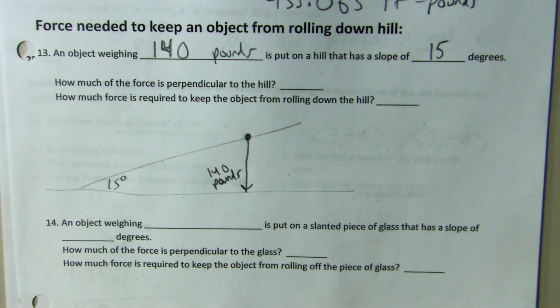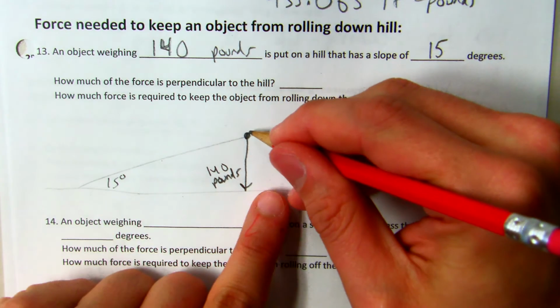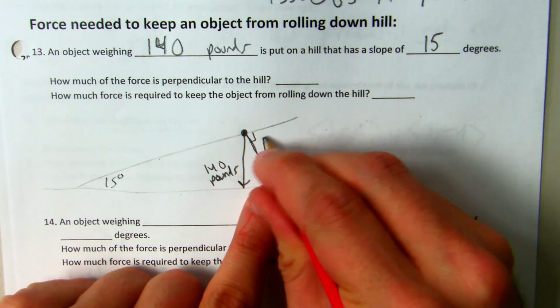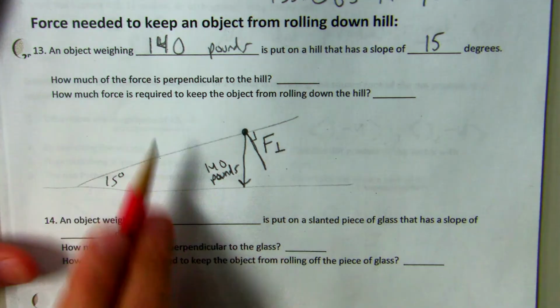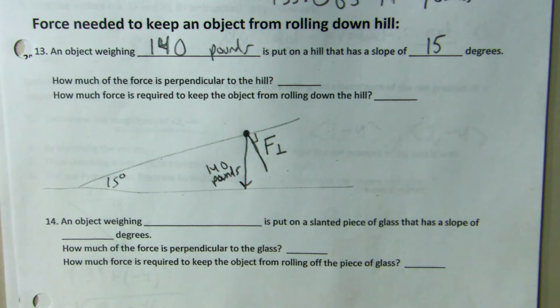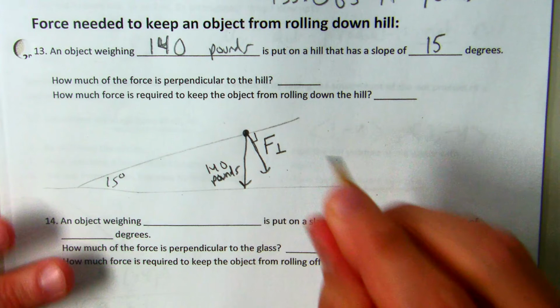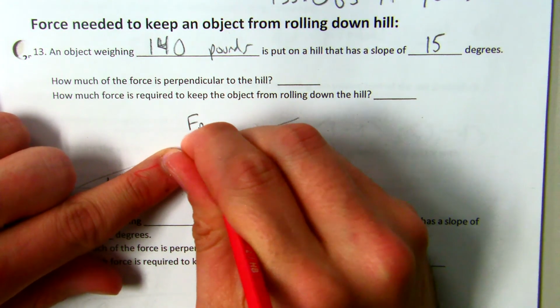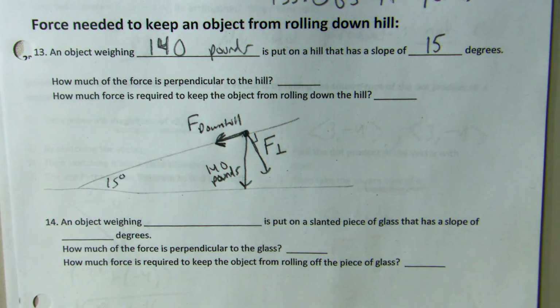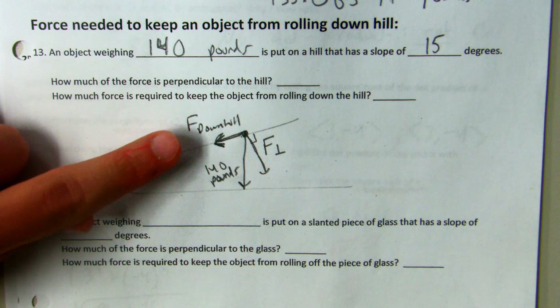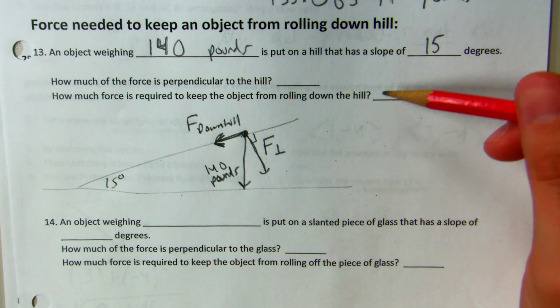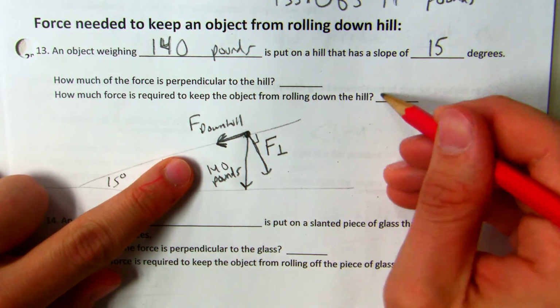What you need to see is that if you're actually on the hill, some of your weight is pushing into the hill, perpendicular, and we will call this the force perpendicular, one of the things we like to ask for. But some of your weight is trying to push you down the hill, which most people refer to as the force downhill. If you know how much force is pushing you downhill, then that's exactly the same amount of force you've got to exert to keep from rolling downhill. So finding this magnitude is the same as answering that question.